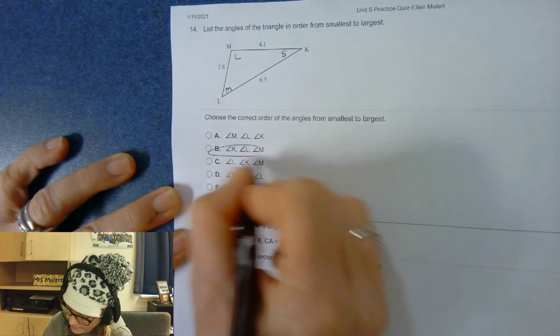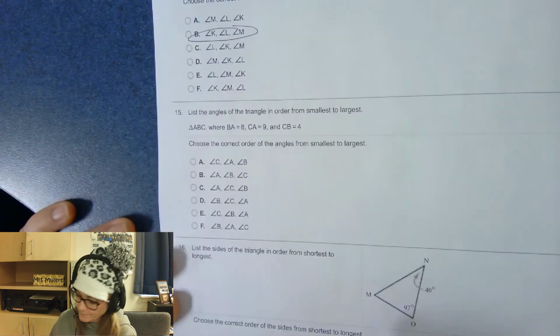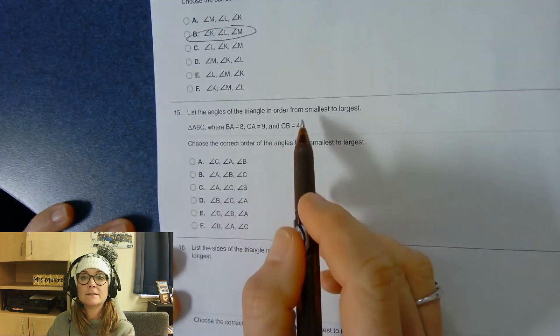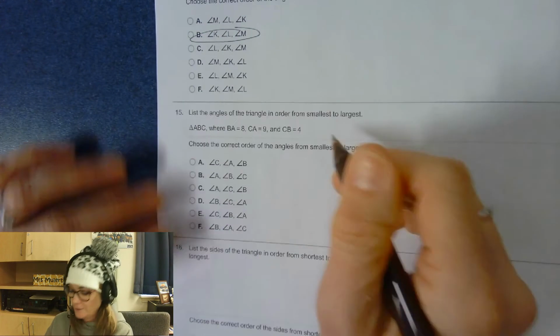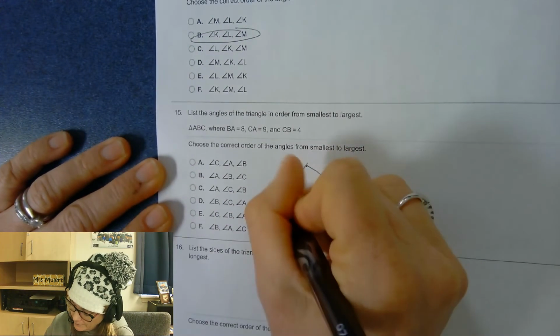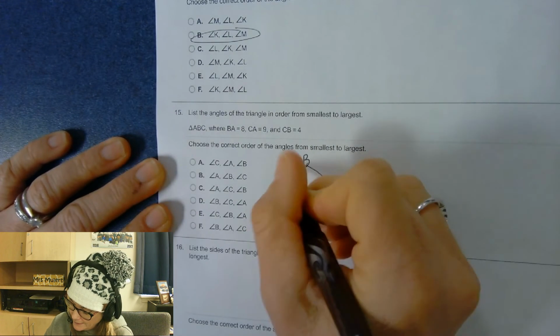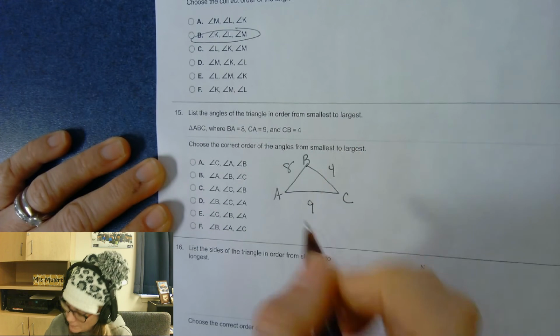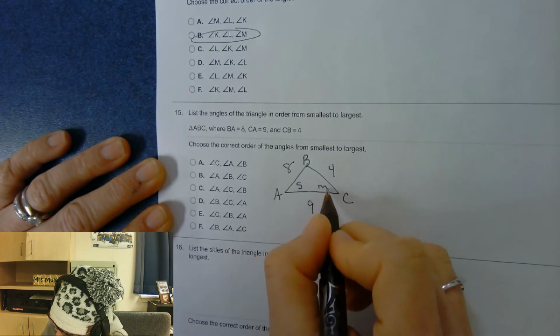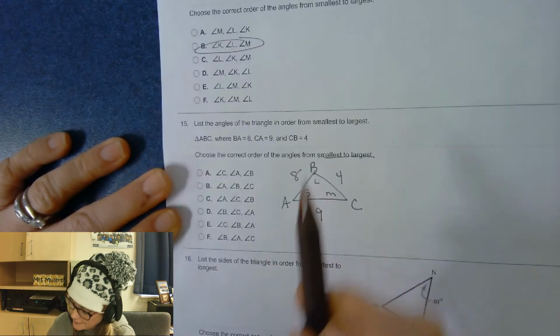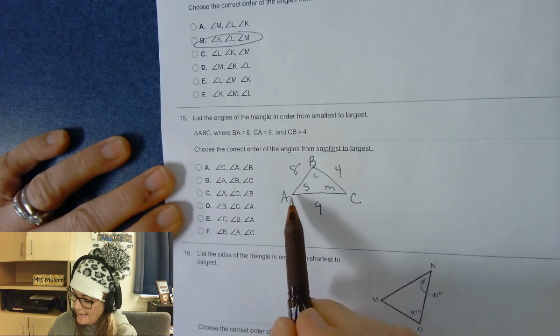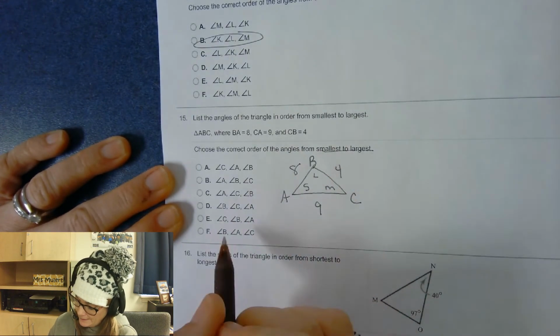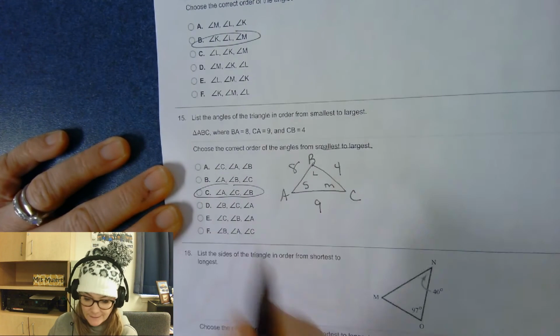KLM right here. Okay, 14 is B. 15 lists the angles of the triangle from smallest to largest. All right, so I'd probably draw this. I'd go A, B, C. BA is 8. CA is 9. BC is 4. Smallest, middle, largest. Smallest to largest is going to be A, C, B. A, C, B. And that's letter C.